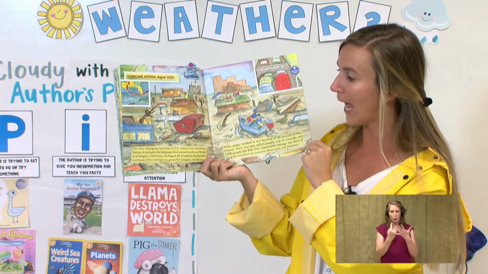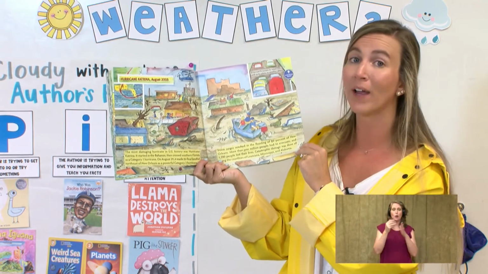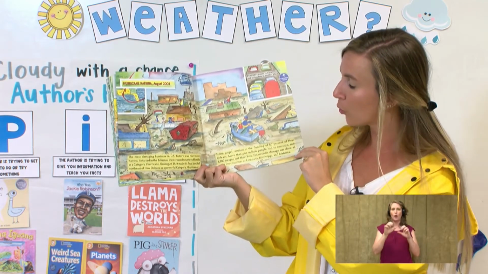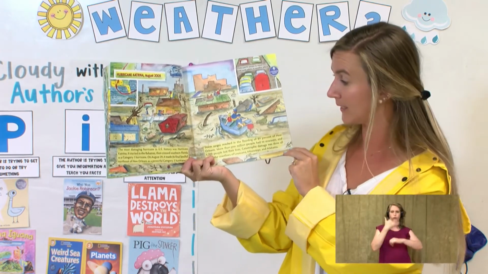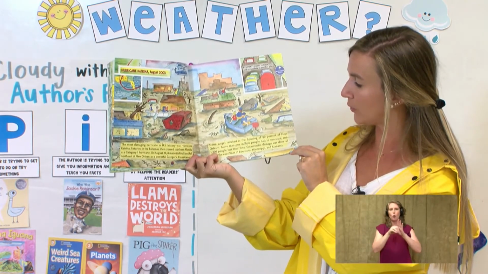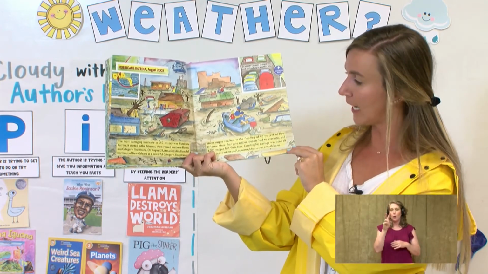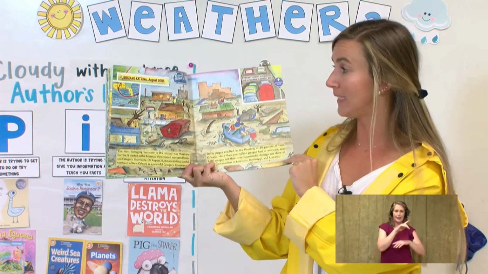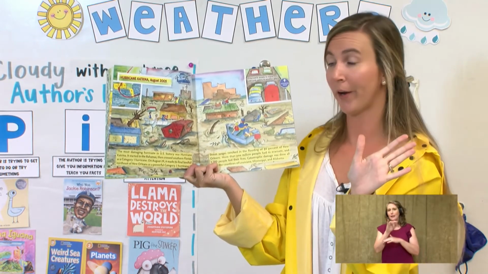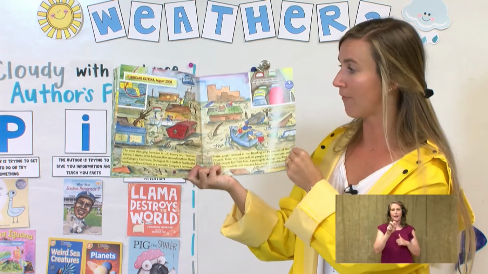On August 29th, it made its final landfall northeast of New Orleans as a powerful Category 3 hurricane. Storm surges resulted in the flooding of 80% of New Orleans. More than 1 million people had to evacuate and 1,200 people lost their lives. Catastrophic damage was done all along the coastlines of Louisiana, Mississippi, and Alabama, which is where we live. So people had to evacuate, which means they had to leave to go to another safe place.